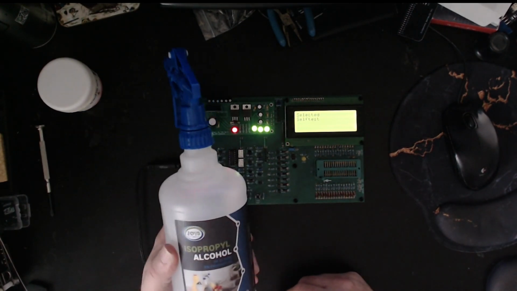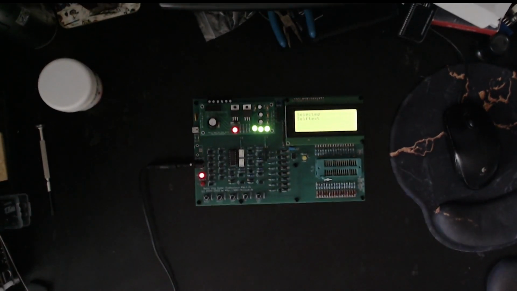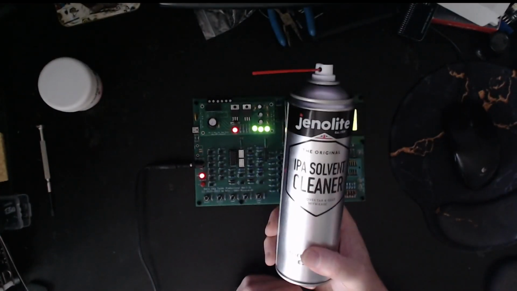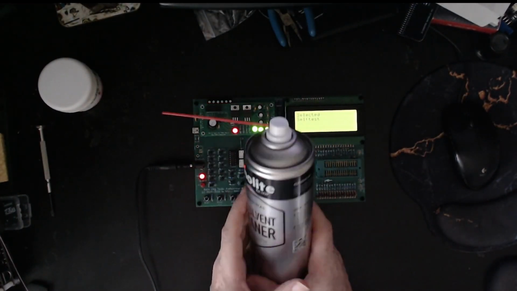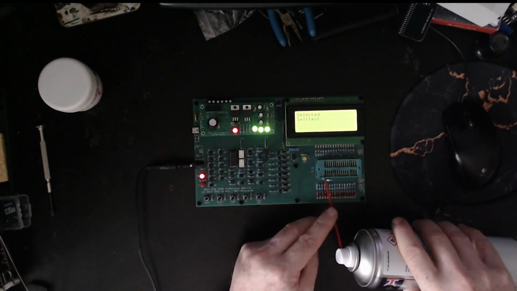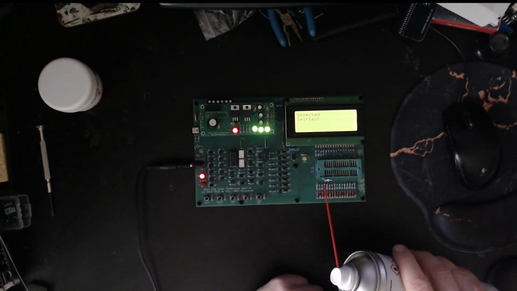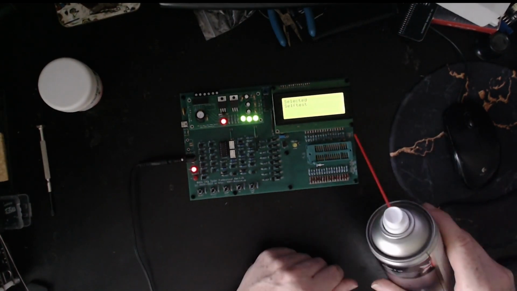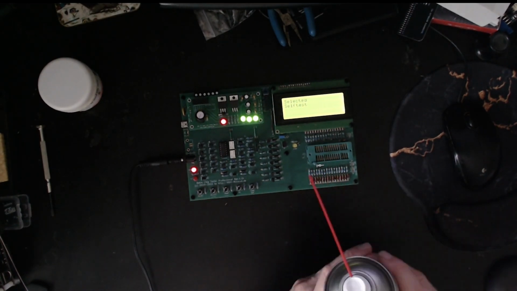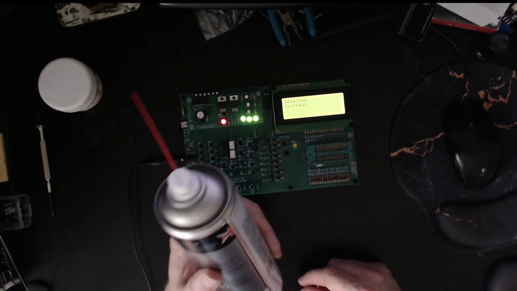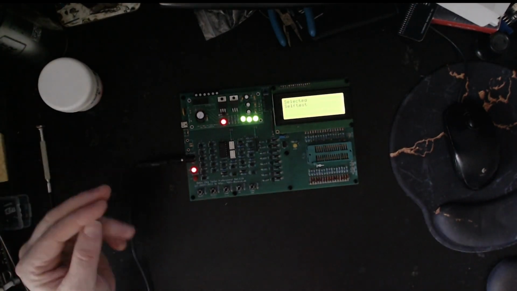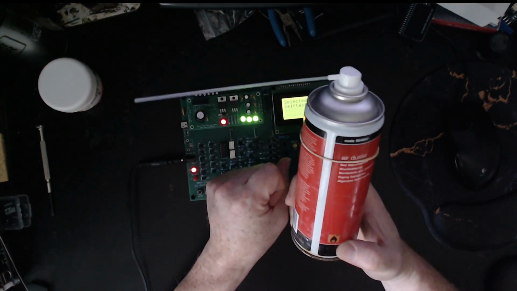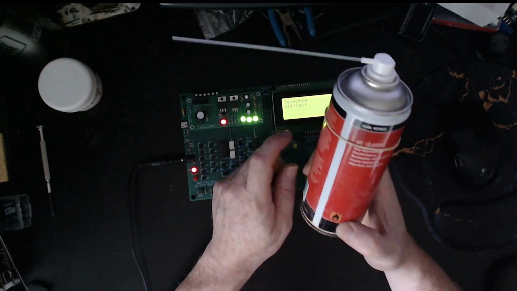Then to get rid of that final error, I got some IPA solvent cleaner. It's pressurized, which means it can spray right the way around under there. Again, to save yourself a lot of aggro, just spray this quite a lot underneath. And then the final thing I did, to try and dislodge any other bits, was to get some air duster and spray it underneath as well, to help blow out from underneath.